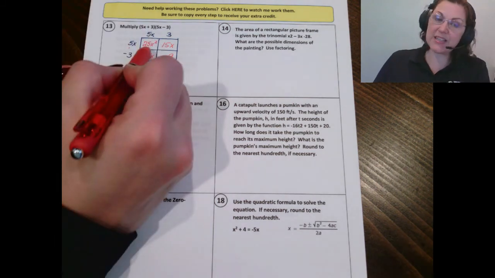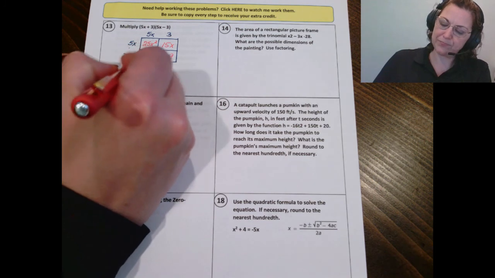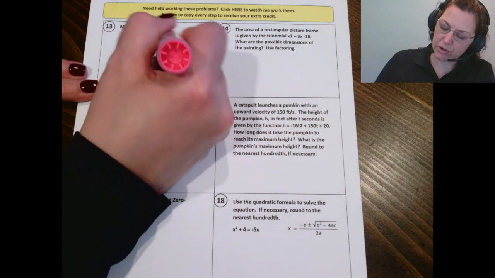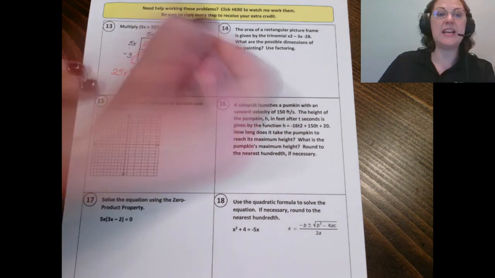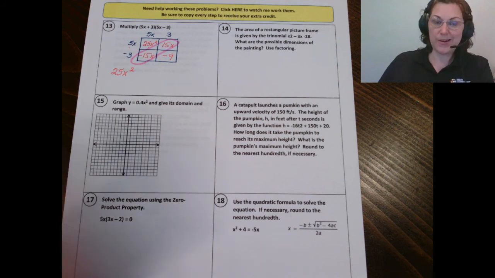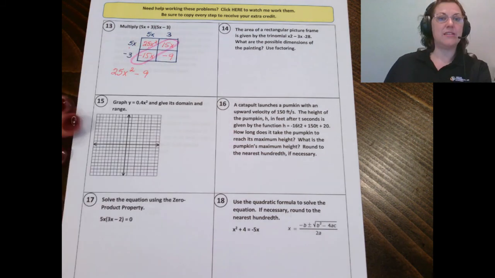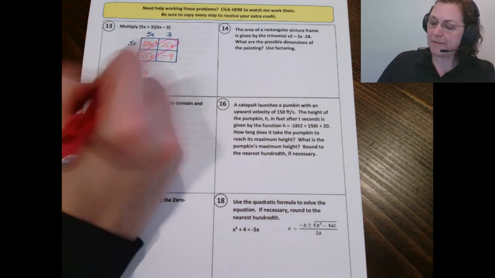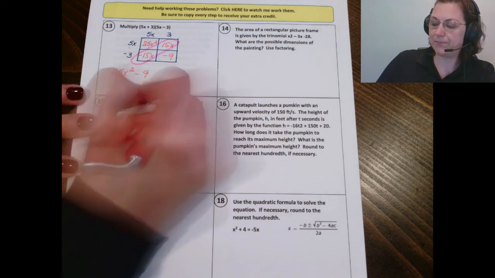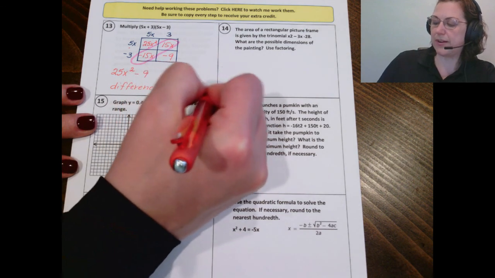So I see this 25x to the second. I don't have a term to go with that. Then I see these 2 x terms. I've got positive 15x and negative 15x. Those are going to add to give me 0. So I don't put an x term. Then I have -9. And this is my answer. In fact, this is called a difference of 2 squares.